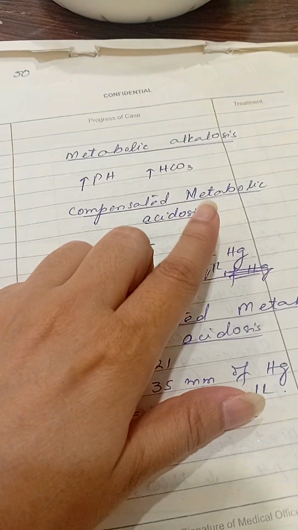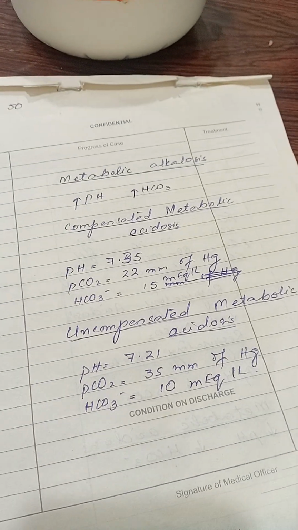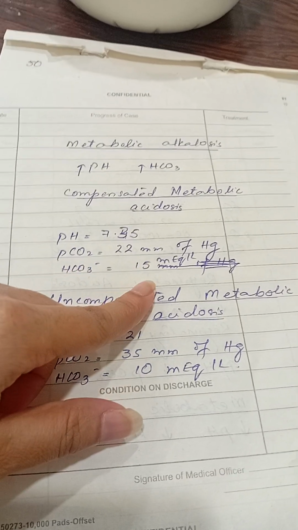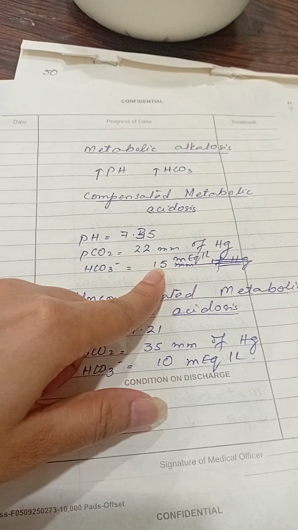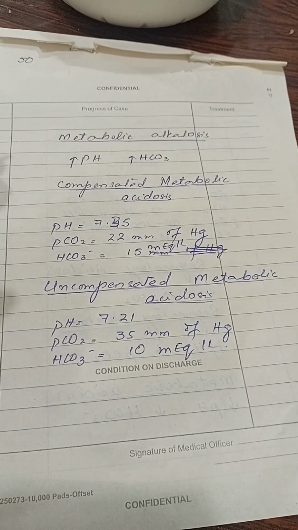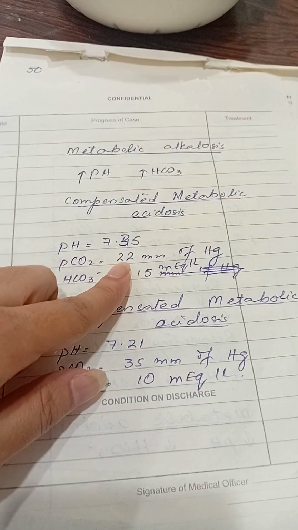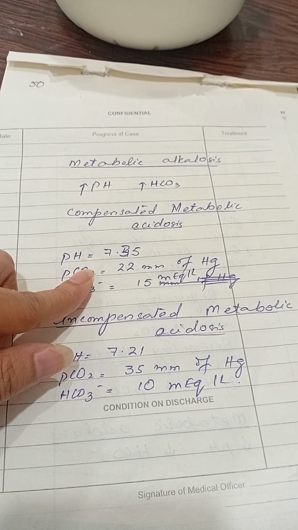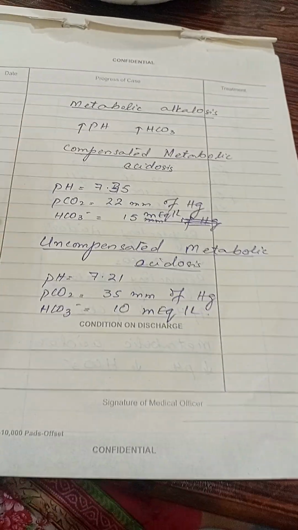But if you're talking about metabolic acidosis, it means that something is disturbed in the metabolism, that is, in the bicarbonate. In metabolic acidosis, bicarbonate decreases. As you can see, it has decreased from the normal value of 22 to 15. It could be any cause, but to compensate for that decrease in the bicarb, the PCO2 has also decreased from 35 to 45 down to 22 millimeters of mercury. Because of both these two things, they balance each other, as a result of which the pH remains constant. This is known as compensated metabolic acidosis.